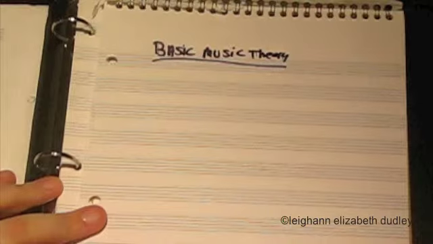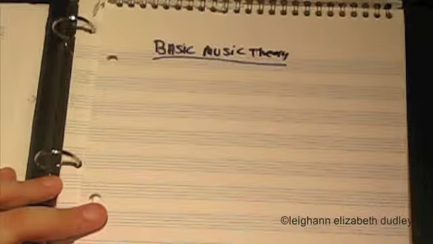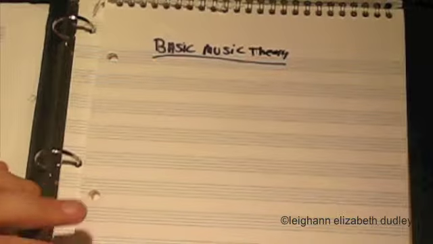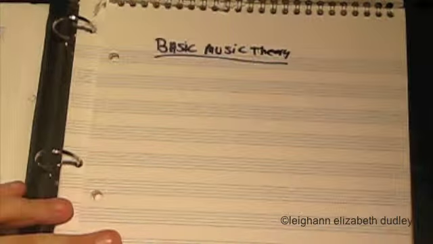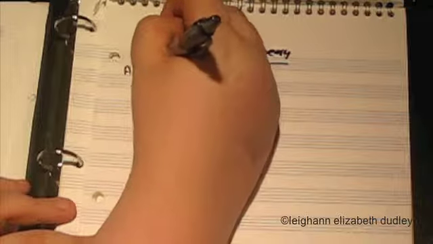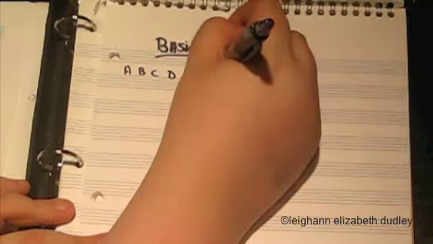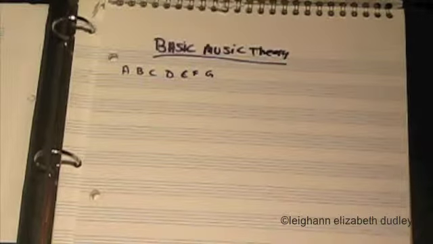We're going to start with the musical alphabet, which a lot of people don't know. It doesn't go into like A, B, C, D, E, F, G, H, I, J, K, L, M, O, P. We don't do that in music. We just do A, B, C, D, E, F, G. There is no H in American music theory.